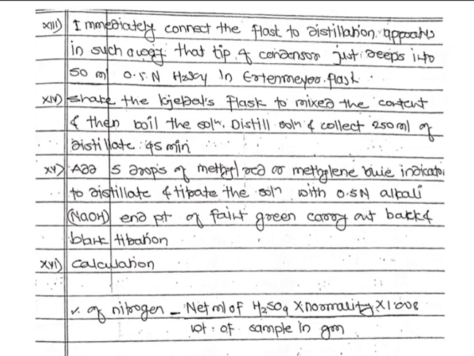In the same way you have to carry out the back and blank titration, and the calculation can be done by the formula: percentage of nitrogen is equal to net ml of H2SO4 into normality into 1.008 divided by weight of sample in gram. Weight of sample is what we have taken initially, and net ml of H2SO4: we initially took around 50 ml of H2SO4 in the conical flask, and normality of H2SO4 is 0.5 normal. So by using this you can calculate the percentage of nitrogen present in our fertilizer. So this is the Kjeldahl method.